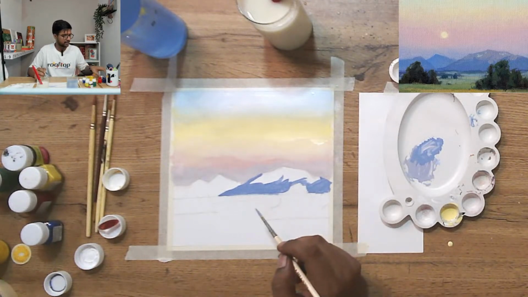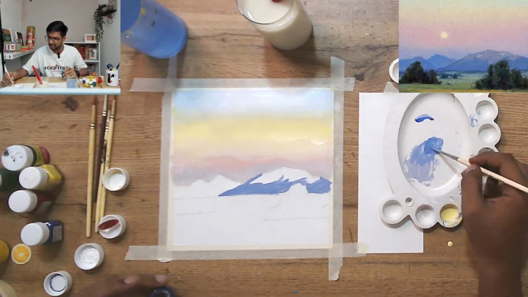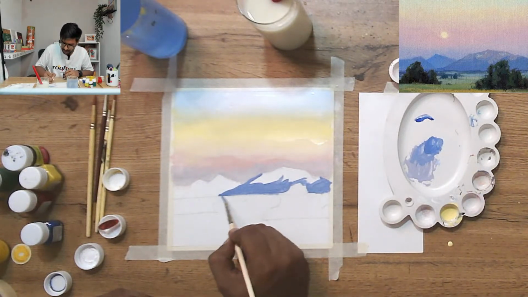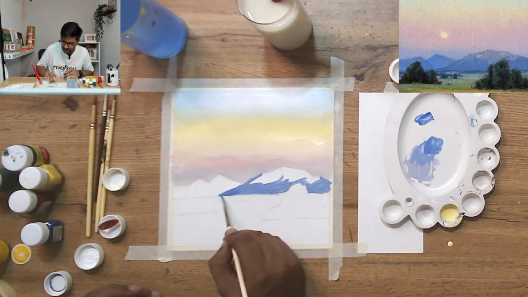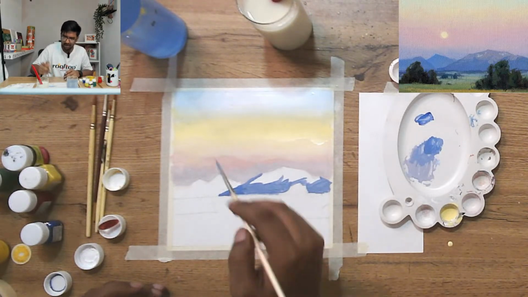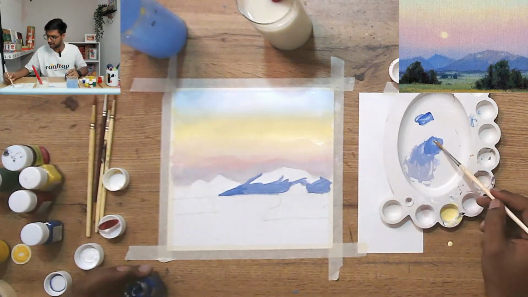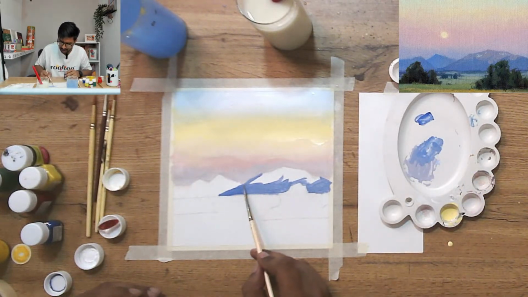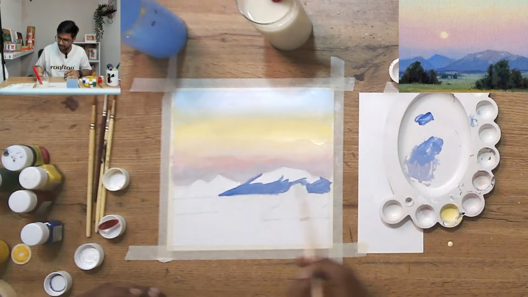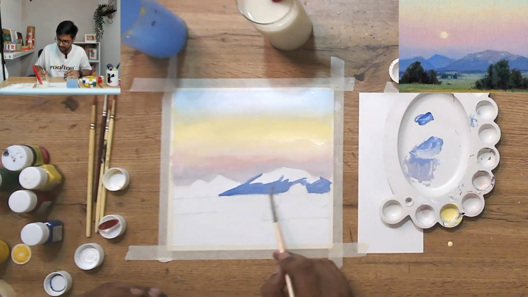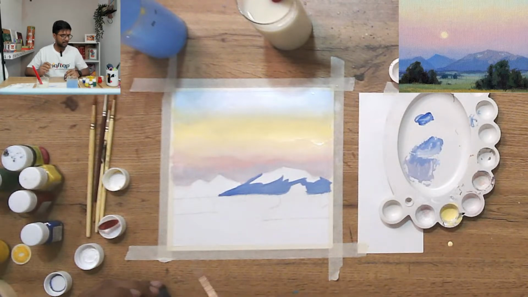Now what I can do is add a bit more blue to this so that I can give the mountain a bit of a gradient. Just like that. It will be very subtle, it won't be super visible, but once you complete the painting, it will be very visible. I'll take this again, and over here I can merge it with this, just like that. Okay, perfect.